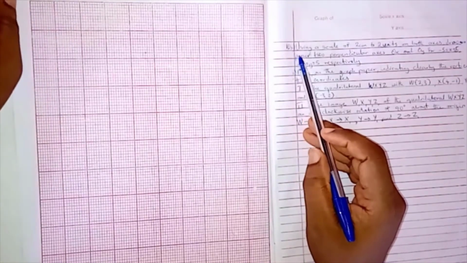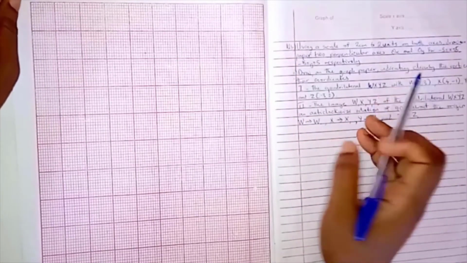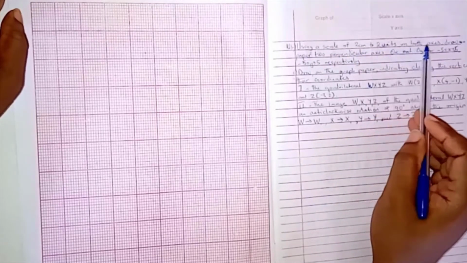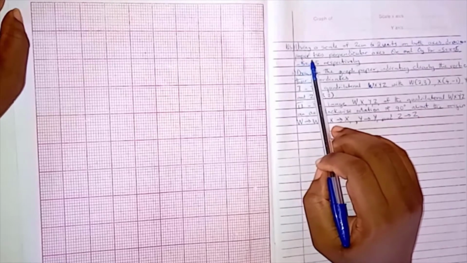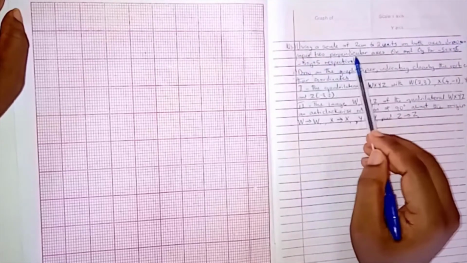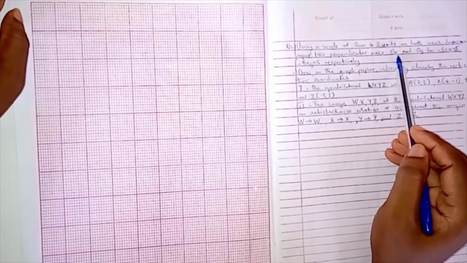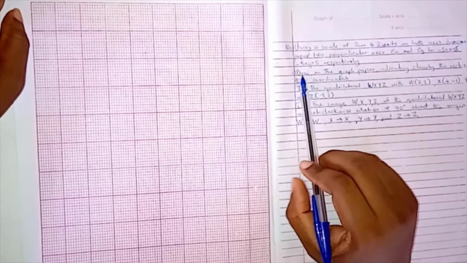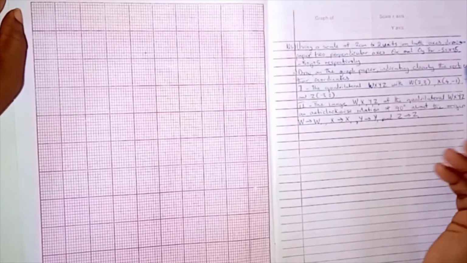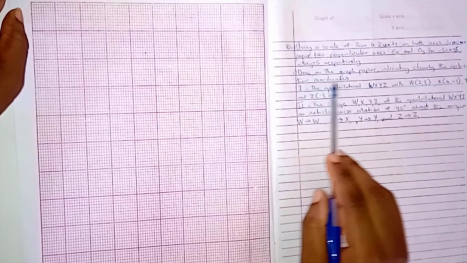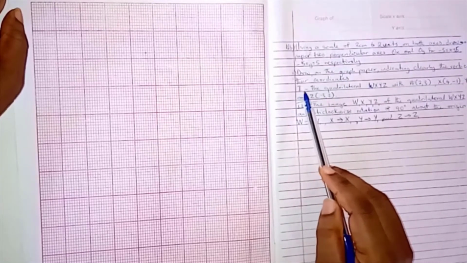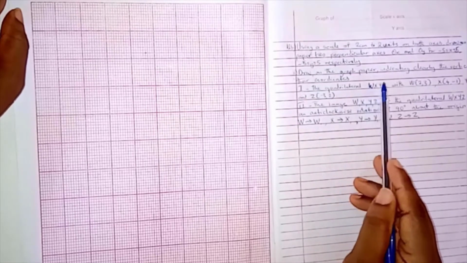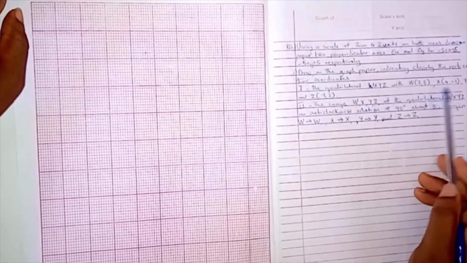Question 11b of our 2018 mathematics theory past question. It says, using a scale of 2 centimeters to 2 units on both axes, draw on a graph paper 2 perpendicular axes, Ox and Oy, for these values respectively. Then it also says, draw on the graph paper, indicating clearly the vertices and their coordinates, (i) the quadrilateral WXYZ with these points.